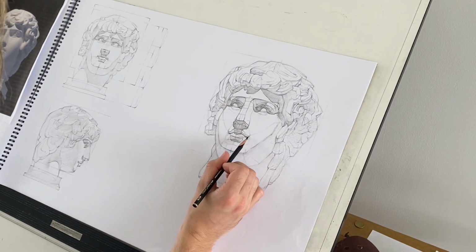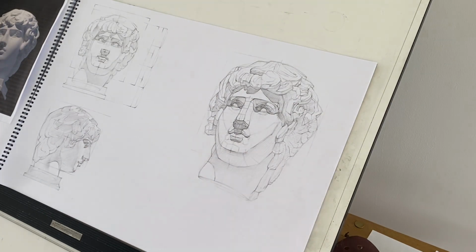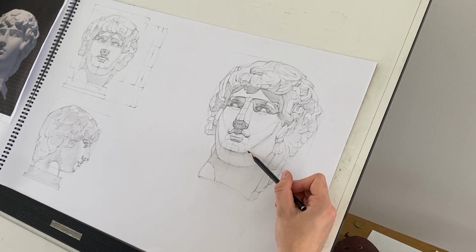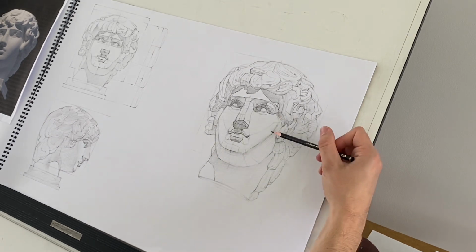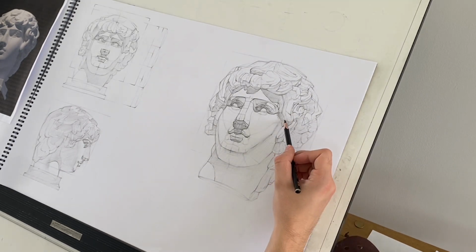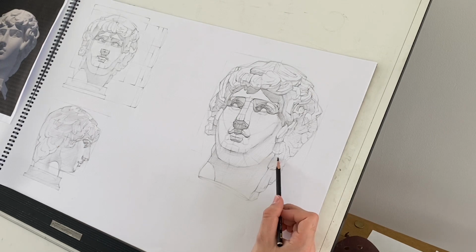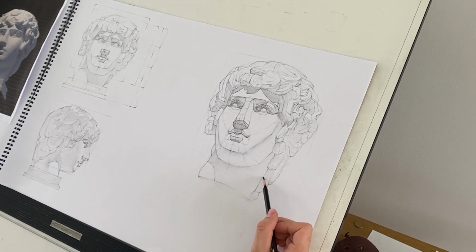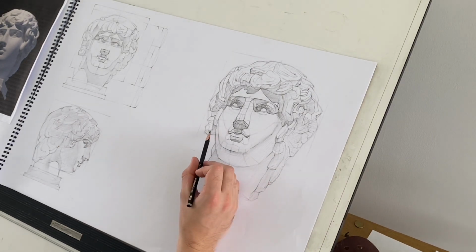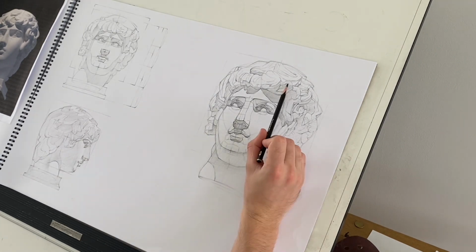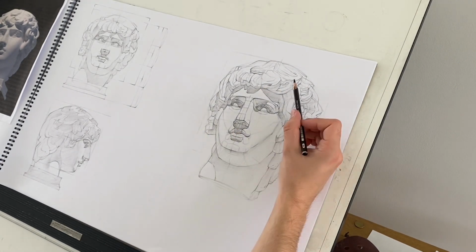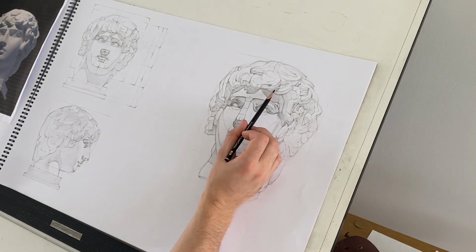Bear in mind as well that aerial perspective is always important. So just remember that anything in the foreground, both shadows and lights, there's going to be more contrast in the foreground compared to everything in the background.